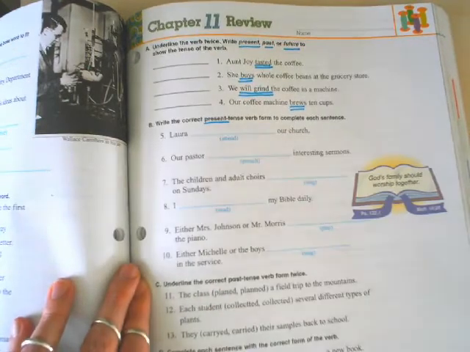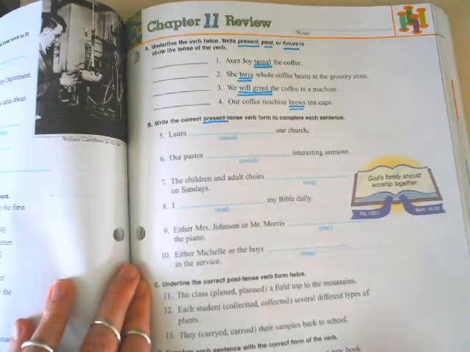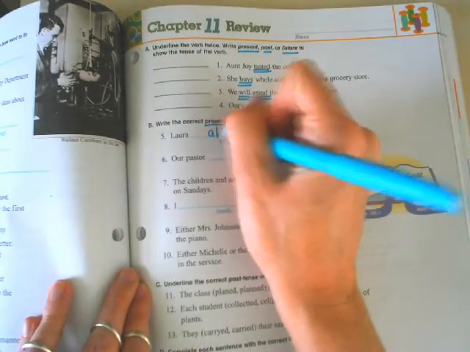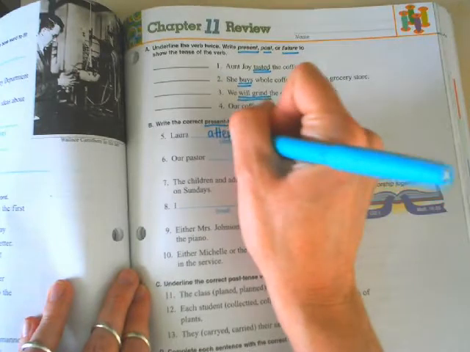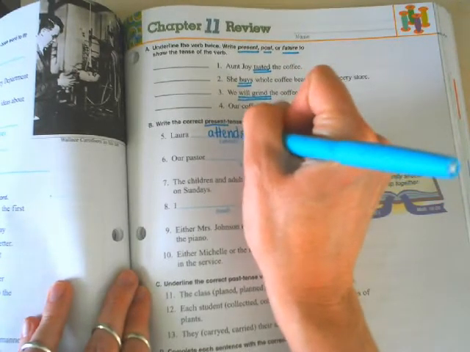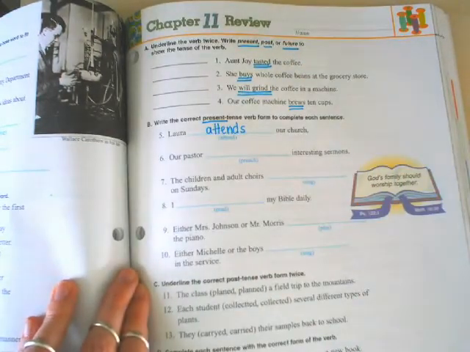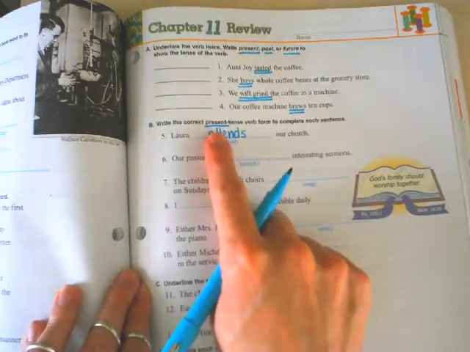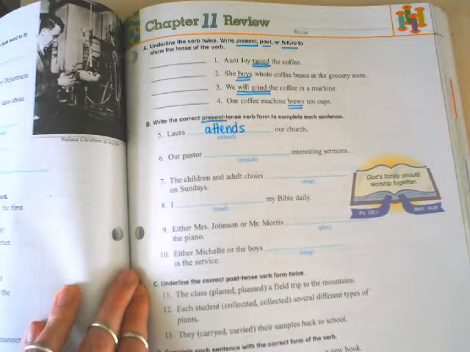Now, if I just write attend, it does not make sense. But to make it sound correct and present tense, we can add an S: attends our church. Okay, and then you'll do the same for all of these. Remember, you're looking for present tense, so write the verb to make it today.